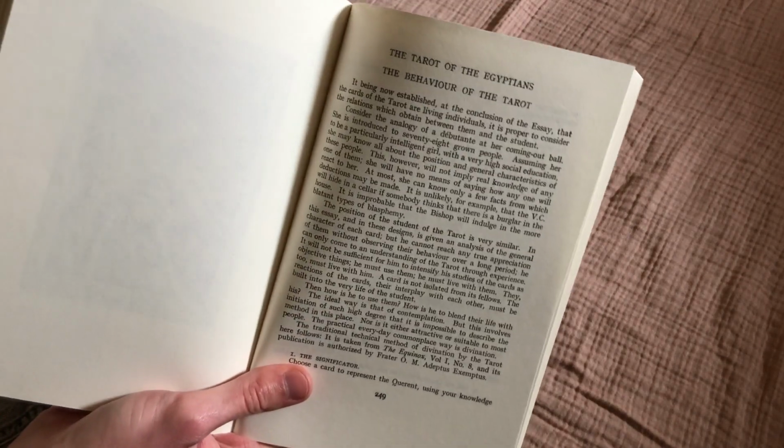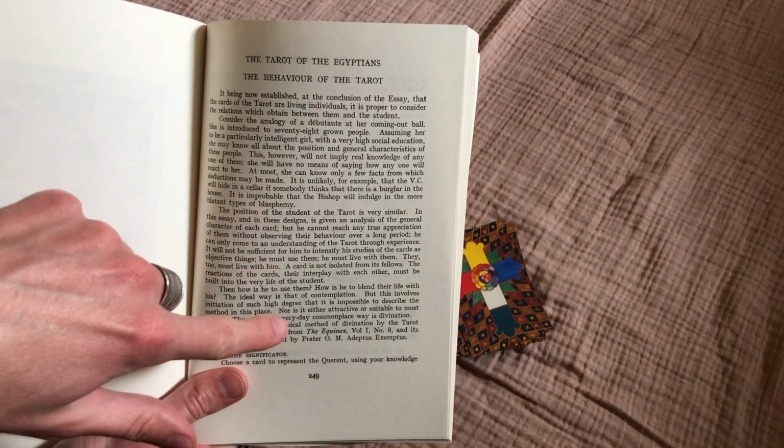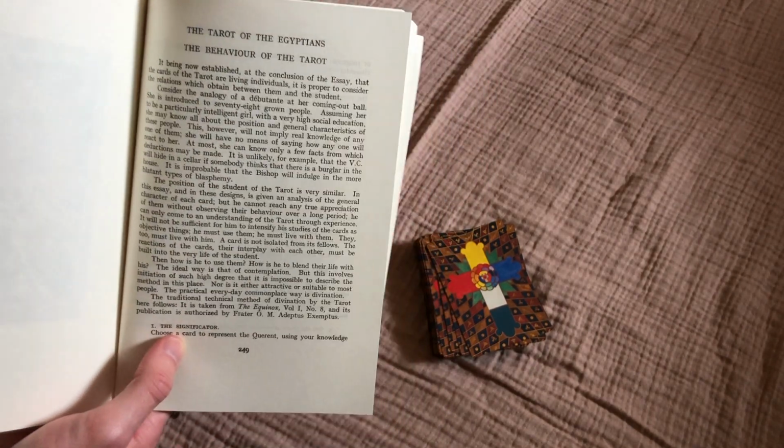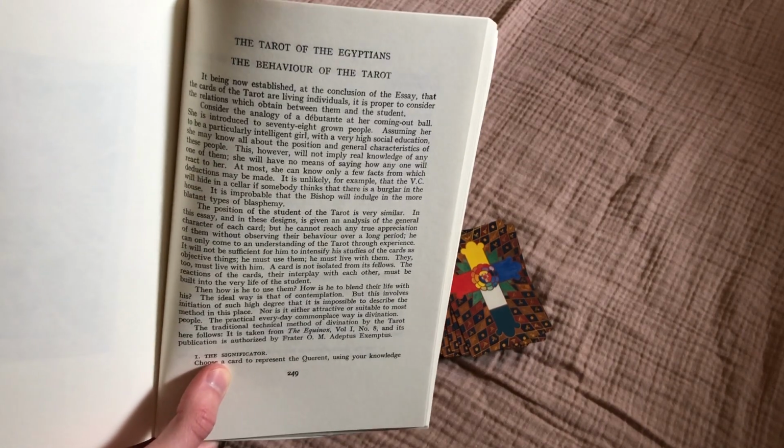Now, we first start with this intro to divination, almost like a warning and also a preface, and then we get right into the first thing we're supposed to do, which is the significator card and choosing of the significator card.